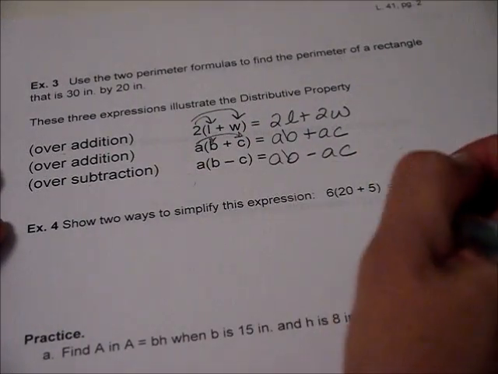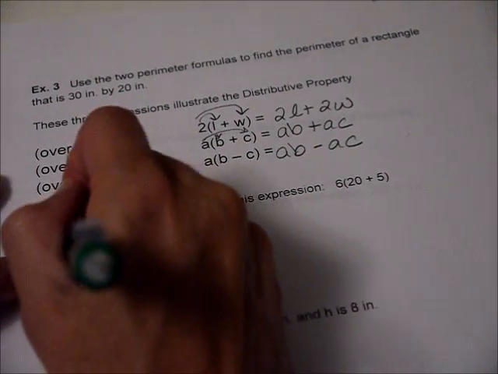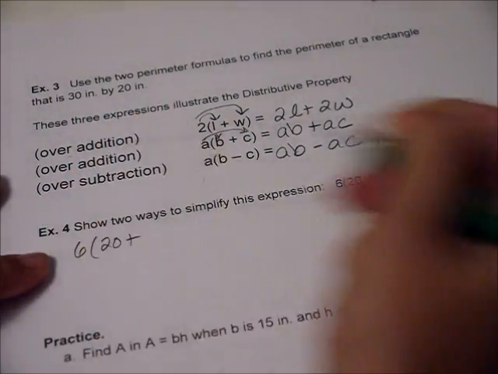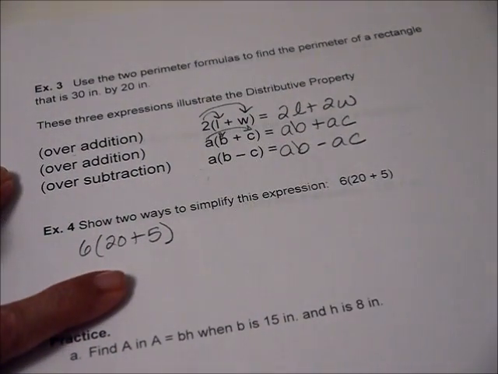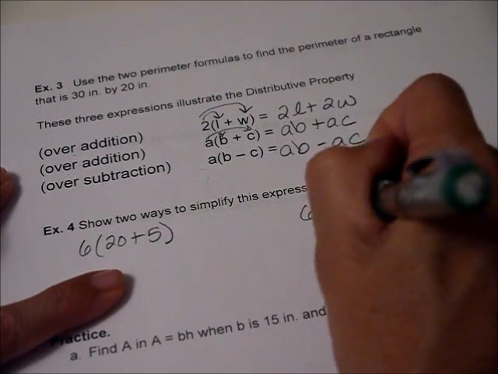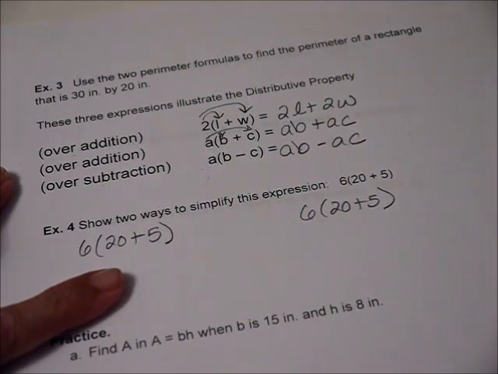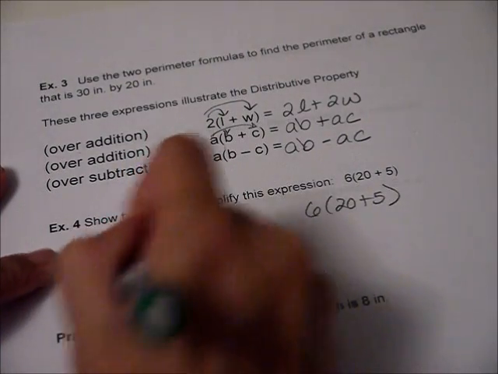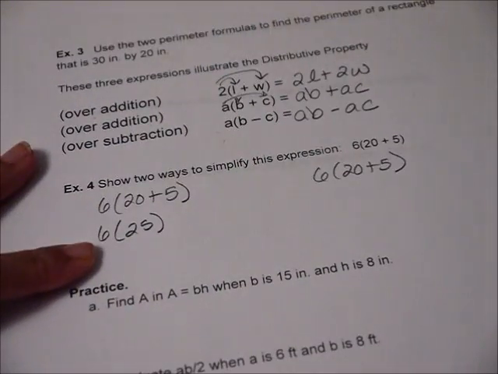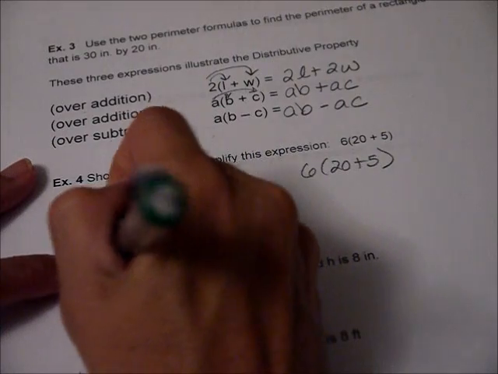It says show 2 ways to simplify this expression. So let's do one way here. The way that you're used to is take care of the parentheses first, right? Here I'm going to write it over here because we're going to do it differently on this side. So this way we'll just do it as is. 6 times what's in the parentheses, and 6 times 25 is 150.